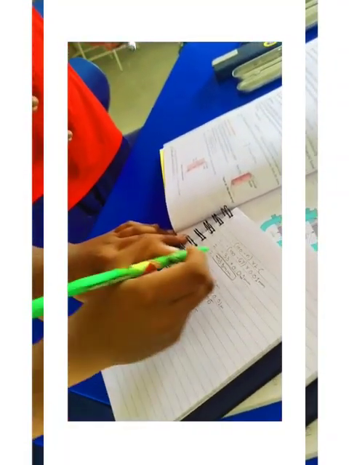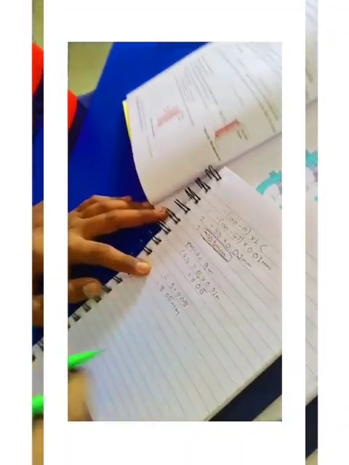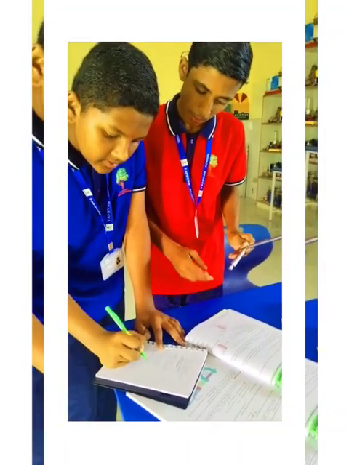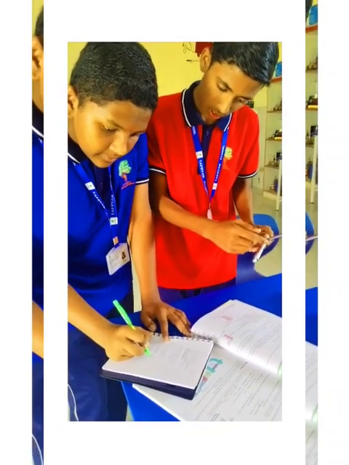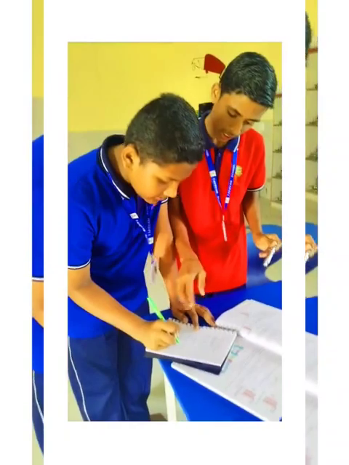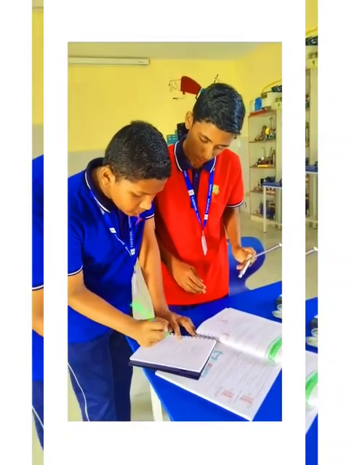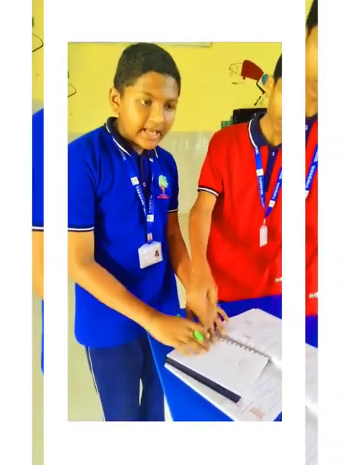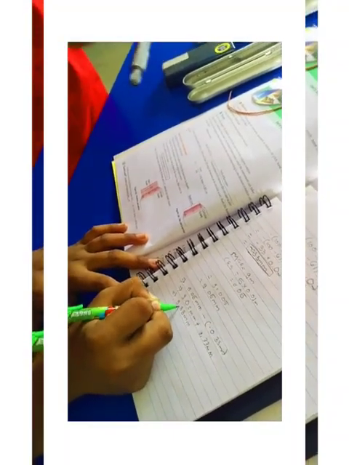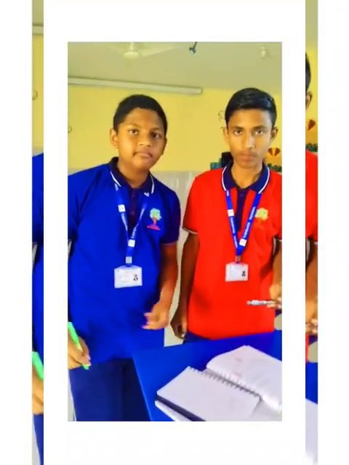The zero error is 0.33 mm, so we substitute it: 9.05 mm minus minus 0.33 mm. Doing the calculation, we get 9.38 mm, which is the true reading. The diameter of the object is 9.38 mm.